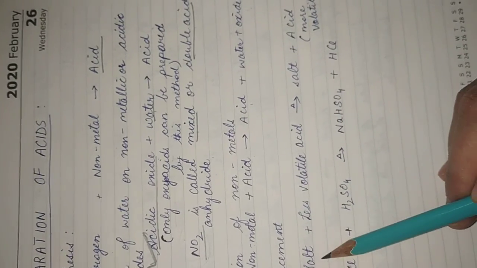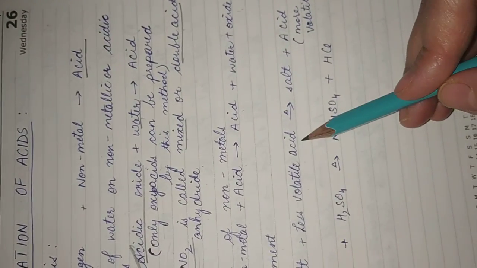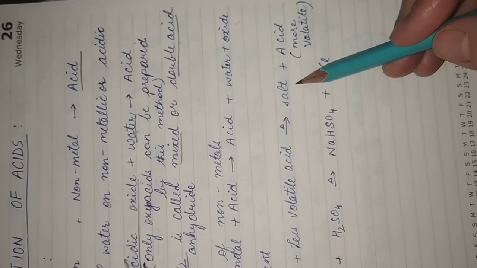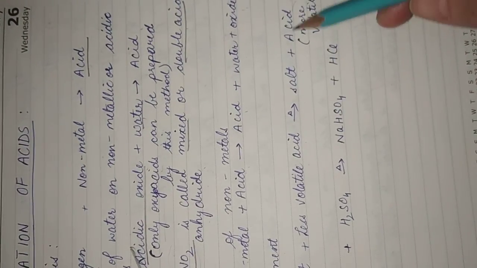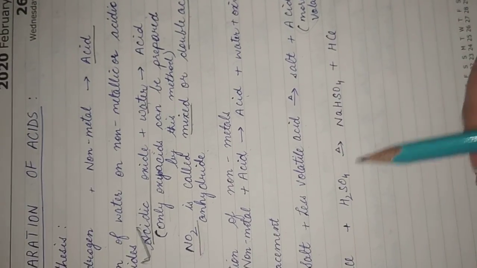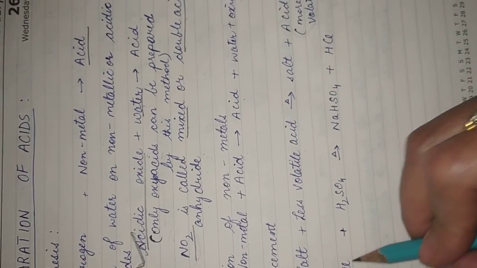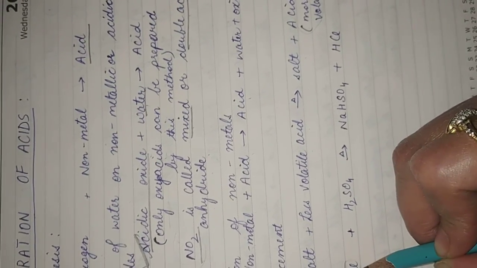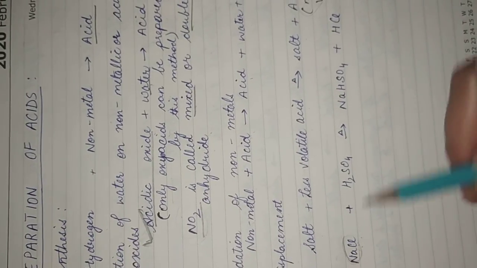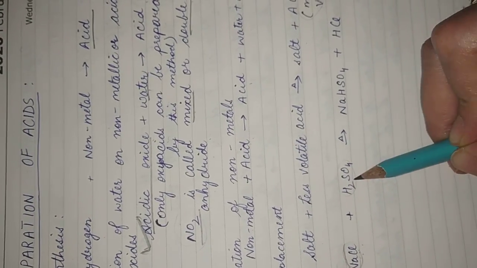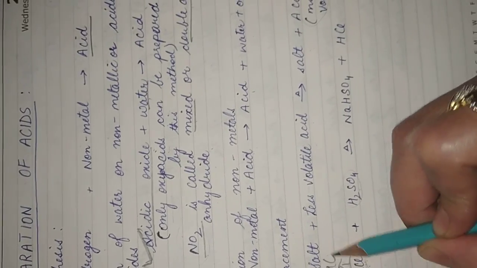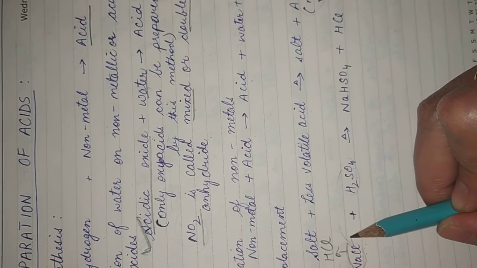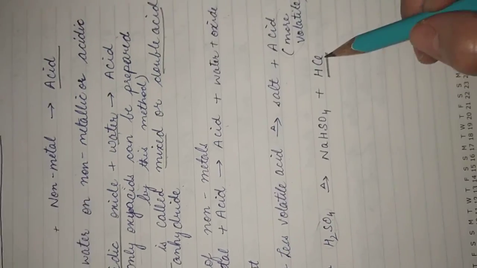Then the next is salt plus less volatile acid. When heated, it will form salt and the acid. The acid formed will be more volatile. So what will be there? The displacement. The salt of the more volatile acid will be replaced by the less volatile. This is less volatile as compared to HCl, so this will be replacing this, forming the more volatile acid. Right? These are the four ways by which we can prepare the acids.